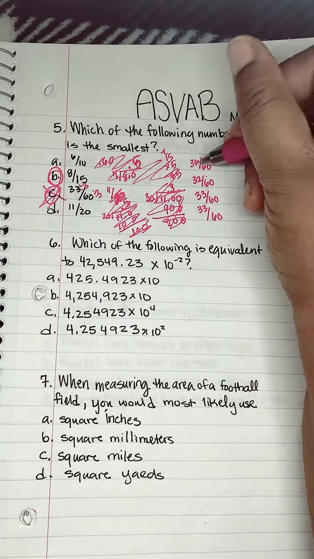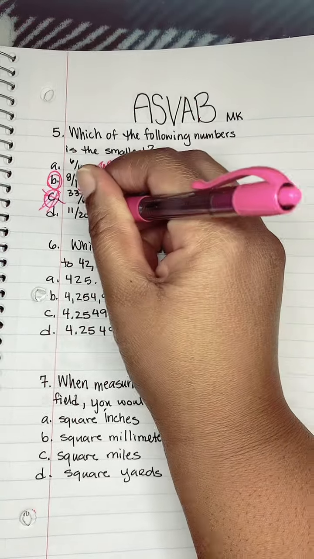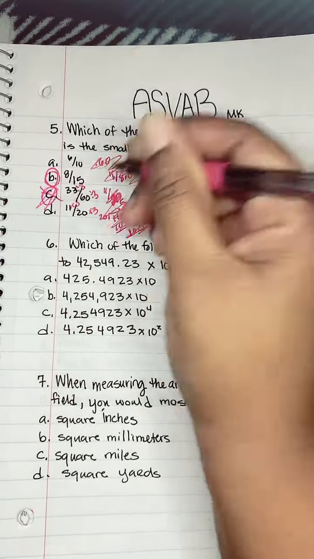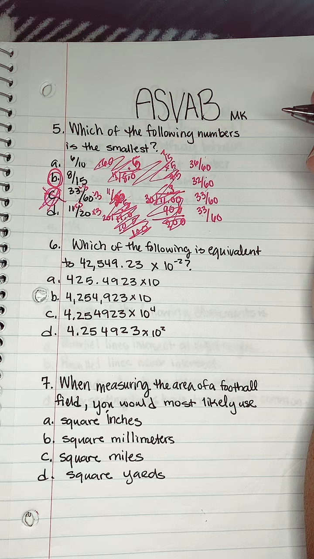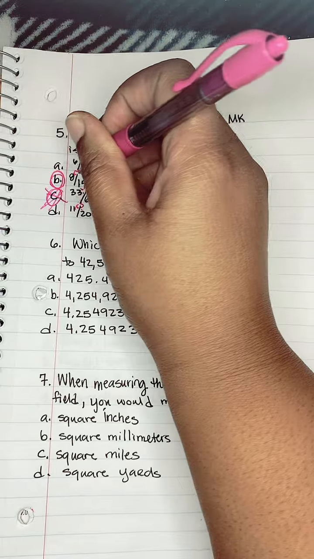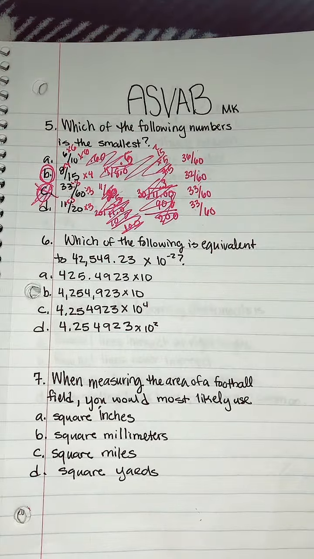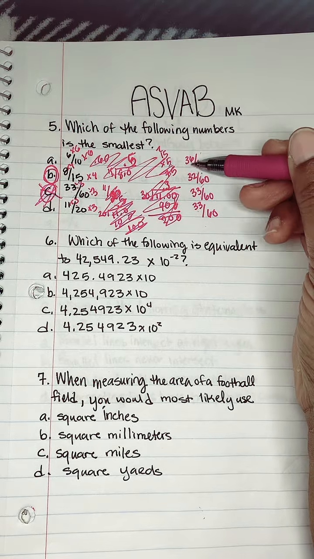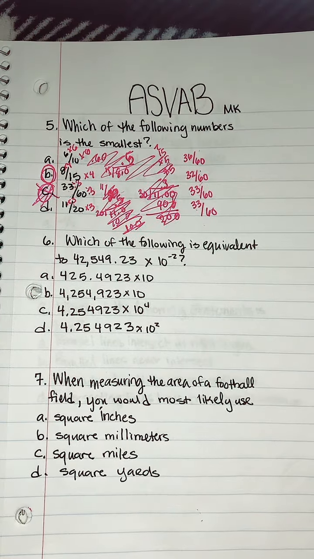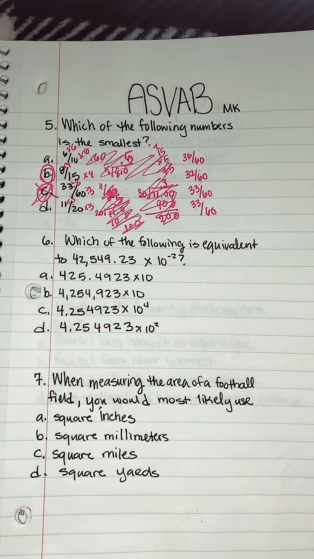We have to first come up with the common denominator. We multiplied this one by 3, this by 4, and this by 6. Since 32 is the smallest numerator, B is our answer. Thank you, you guys. I struggled this morning. Sometimes it happens.